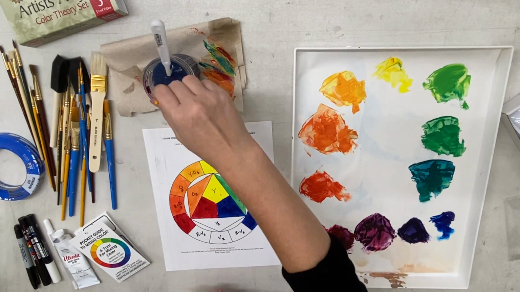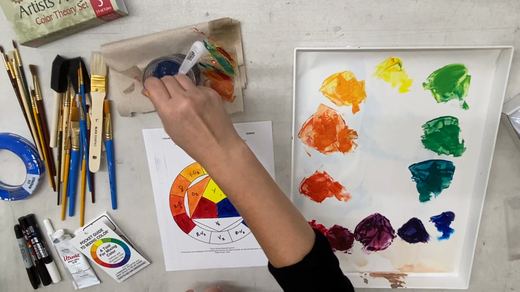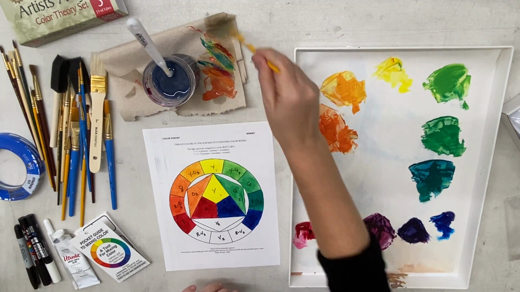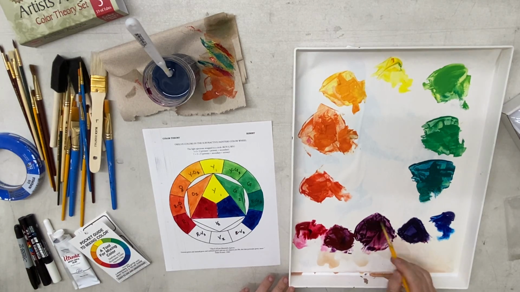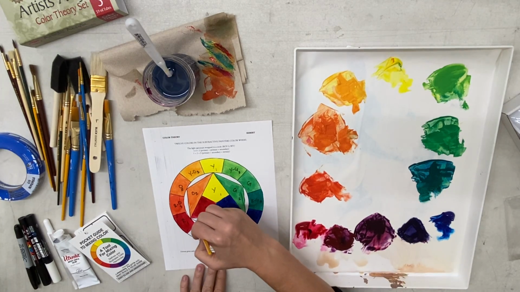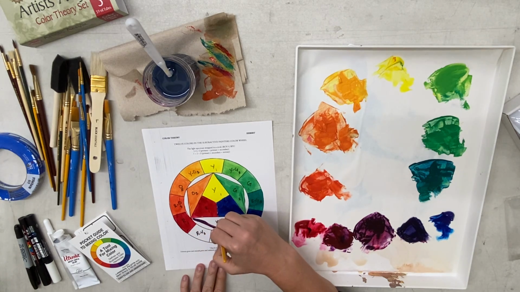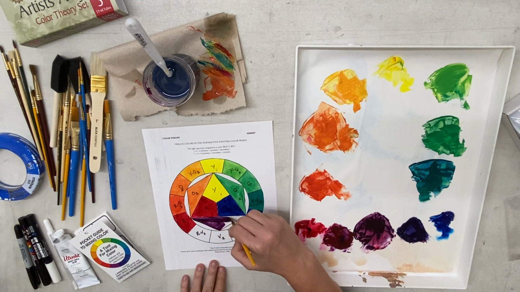Okay, now I'll paint those in. Our violet. This should be a little more opaque, a little darker in value.